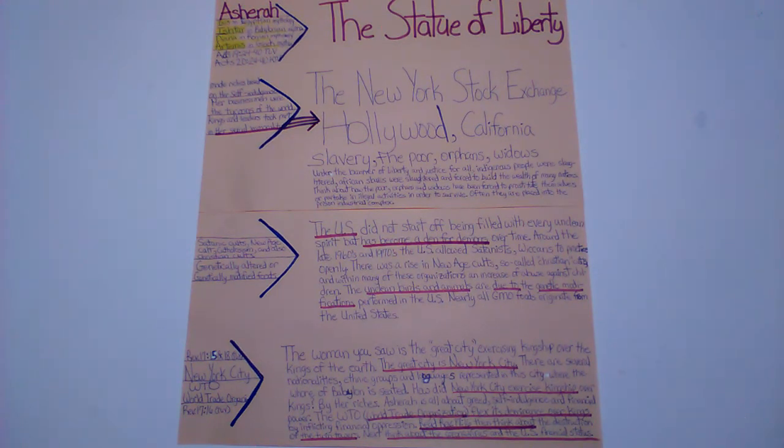Now we're going to go down to the next set of attributes. Remember I said that the angel or Adonai was telling this prophet that the woman you saw is a great city that exercised kingship over the kings of the earth. This great city, it also says, is located on the waters. The Statue of Liberty is on the waters of New York City.